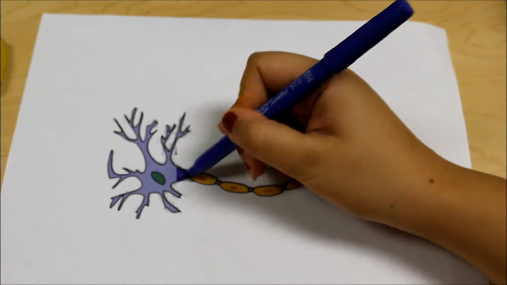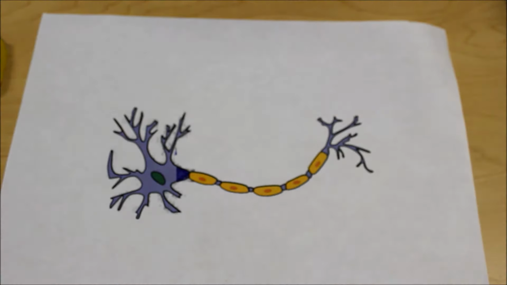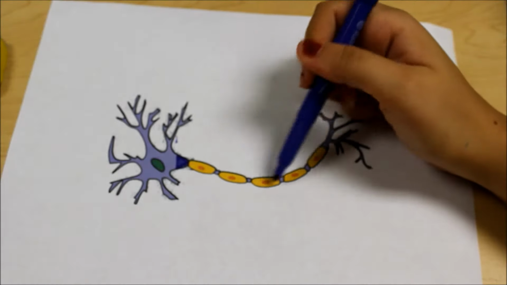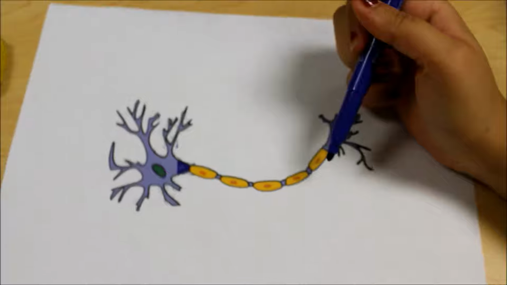And the most important part here is this part. This is the axon hillock. It's the most important part because this is where the action potential generates in every nerve cell. It's also called the trigger zone. And right under it here, this long part here, this is the axon.